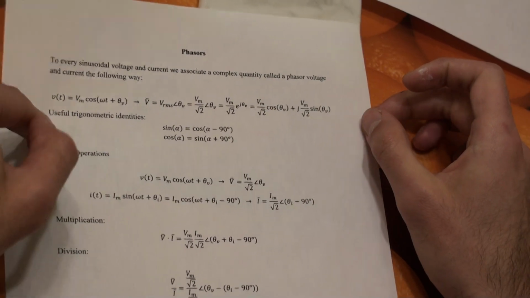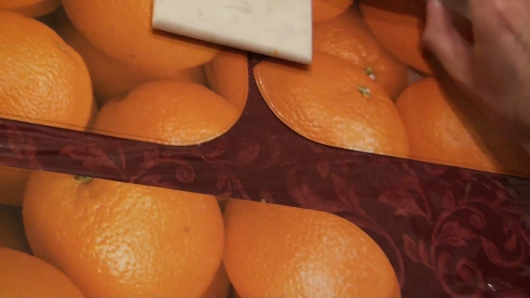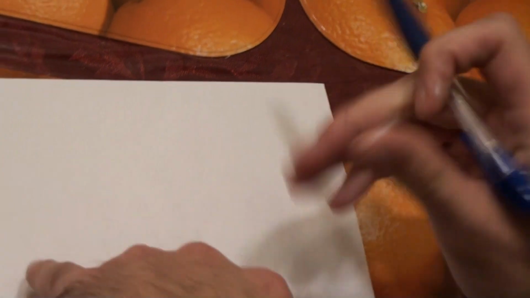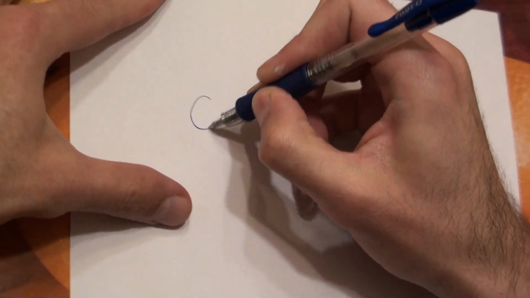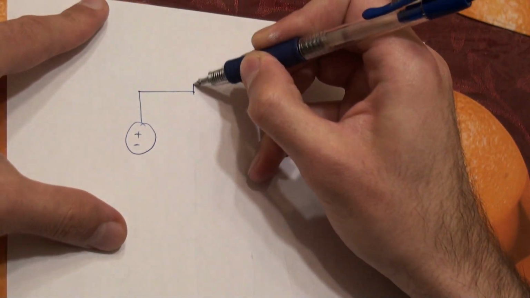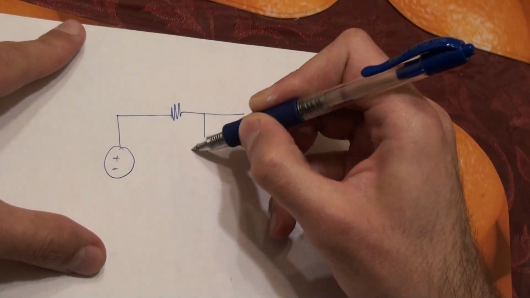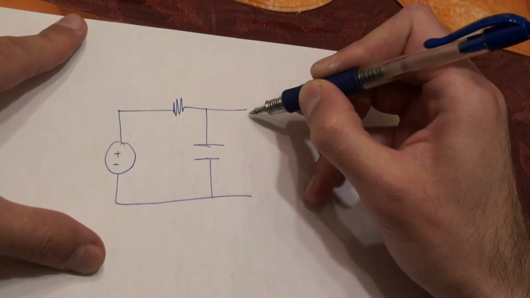Before we get into the trig identities, I just wanted to give an example. Let's say on the exam you're given a circuit, something like this. I'm just making this up off the top of my head.